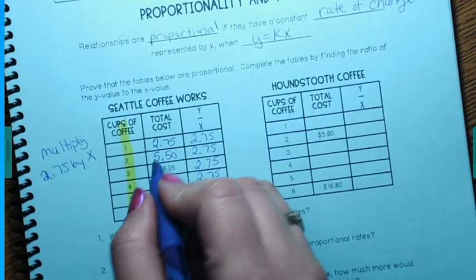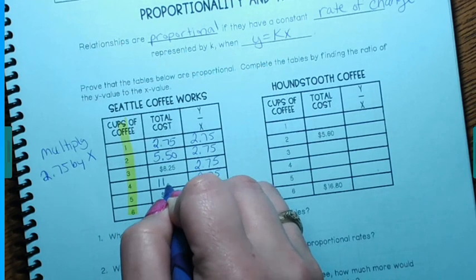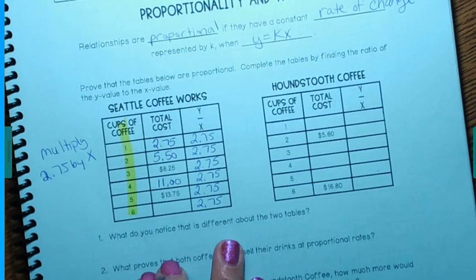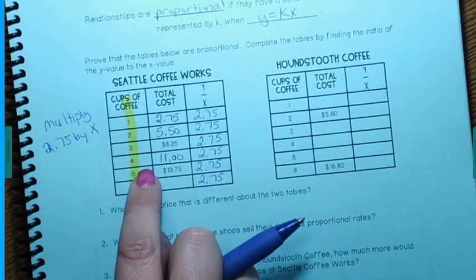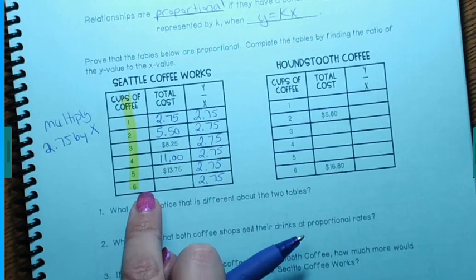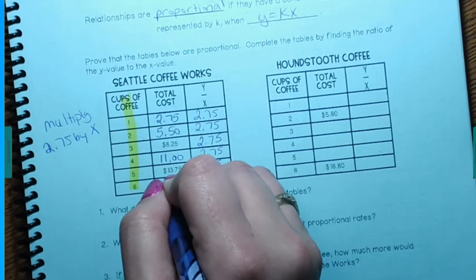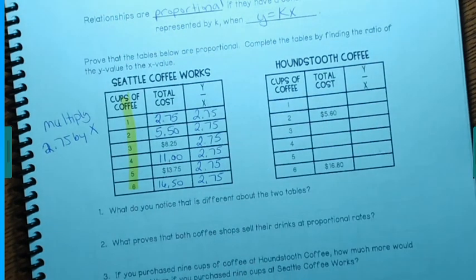How much would 4 cups cost? Four cups would be $11. And then how much would 6 cups cost? $16.50. Good, thank you. So you're figuring out the proportion, the k, and then you're just multiplying by x.